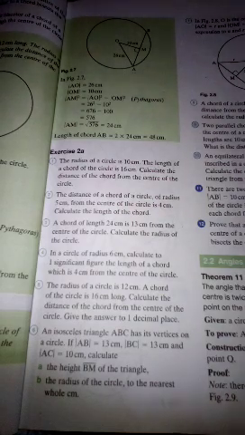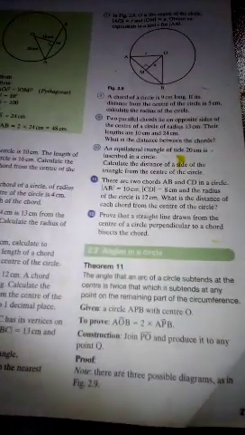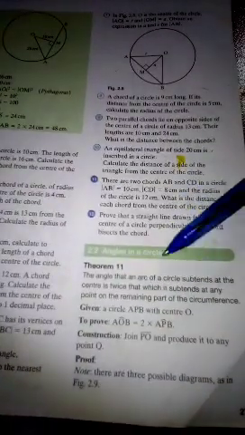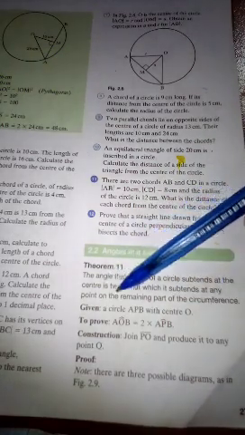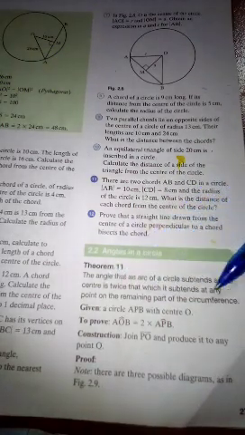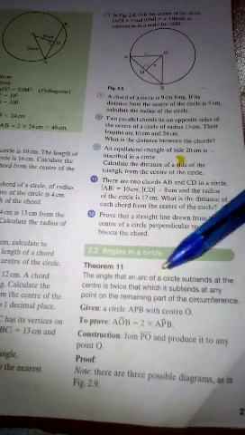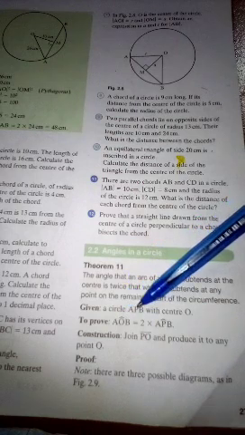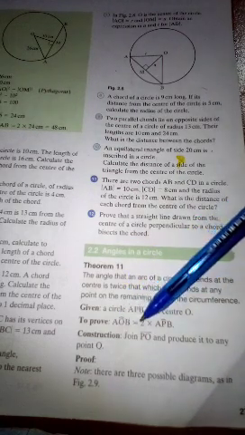So the next theorem we'll be talking about now is the theorem that the angle that an arc of a circle subtends at the center is twice that which it subtends at any point on the remaining part of the circumference. So you'll be given a circle APB with center O. You have to prove that AOB is twice APB.